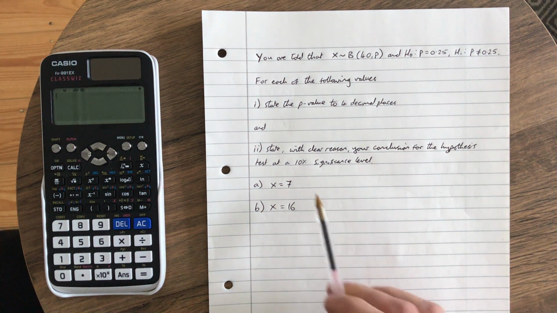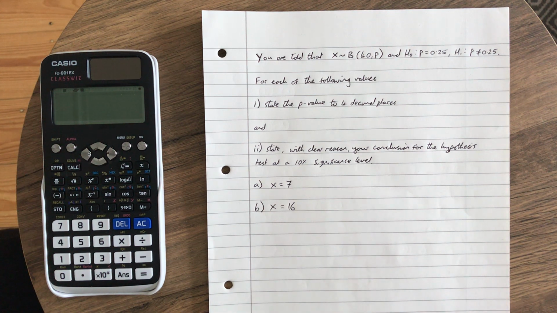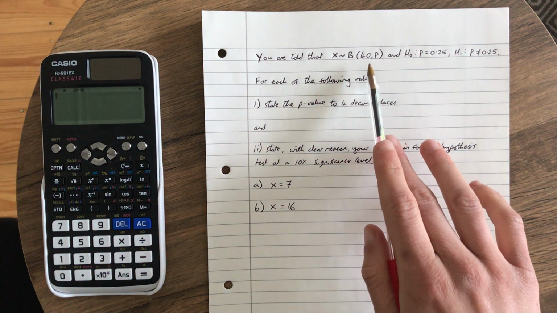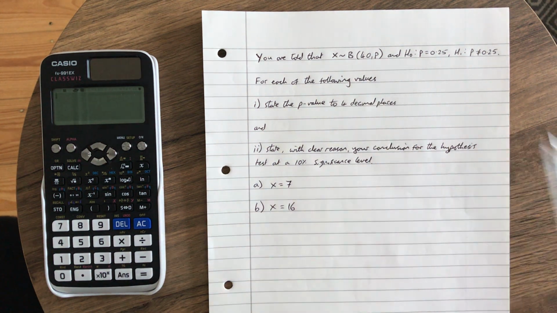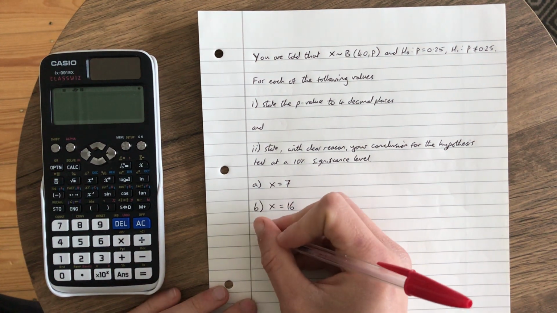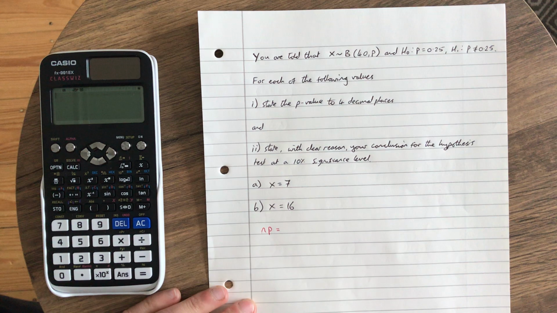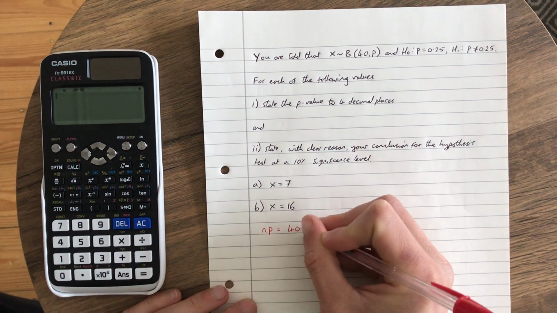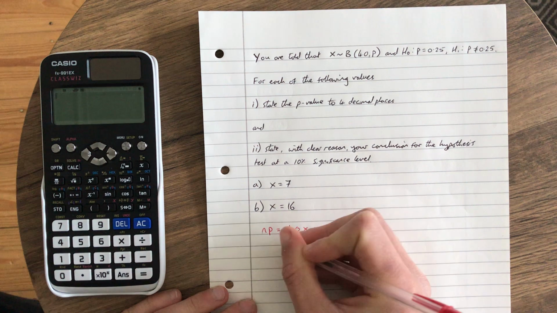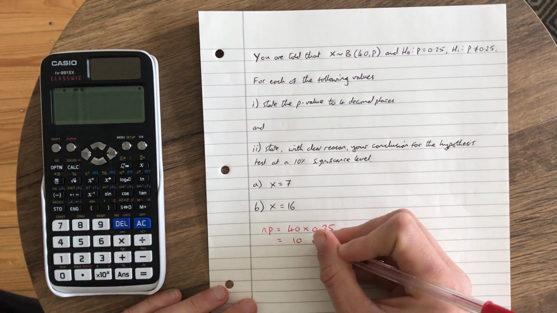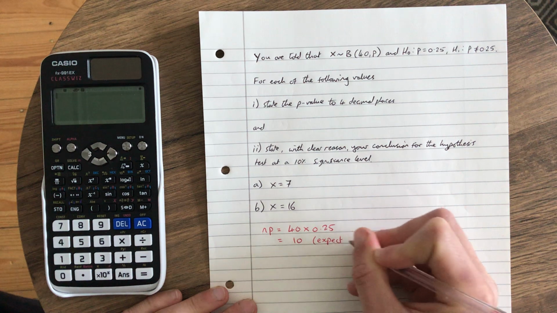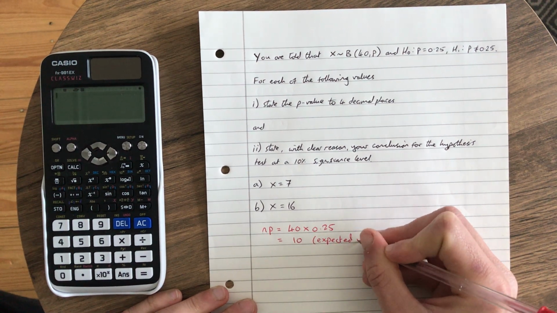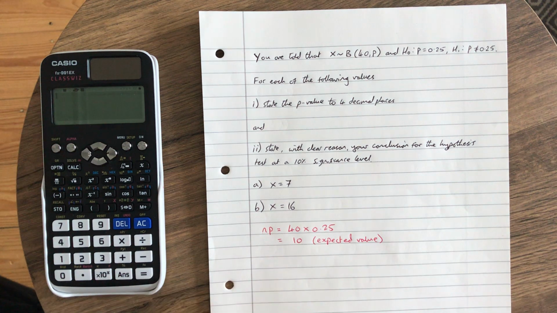Before we even start this and before we consider these values here, we're going to think about our expected value for this. So in the question we can see that we've got a value of n as 40 and a probability of 0.25. So if we were going to do our value of n times by our probability of p, that will give us an expected value. So if we do 40 times by 0.25, that will give us a value of 10. And that's going to be our expected value. Now in this question, we aren't given any context. So we don't know what it is in relation to, but we know the expected number would be 10.